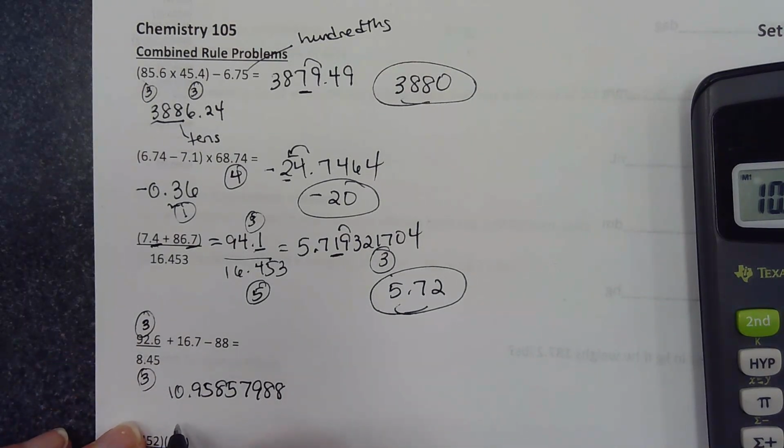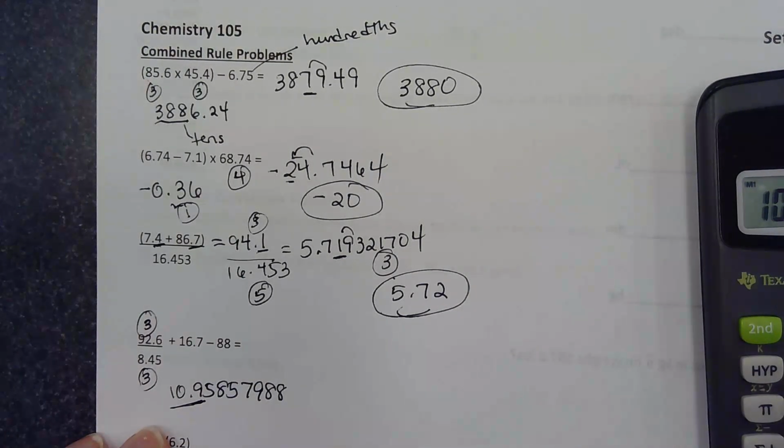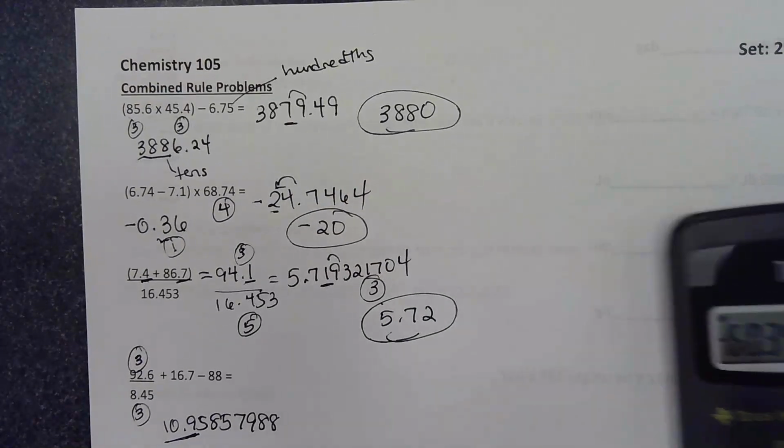If we were to stop right there, what would we round? We would take the 9. That would be our last significant digit. Do you agree? What would it round to? If we were to stop right there and we needed 3 significant digits, what would you round that one to? 11.0. Very good. We have the whole thing, though. We need to leave the whole thing on our calculator. Add 16.7 and subtract 88. And tell me what you get.